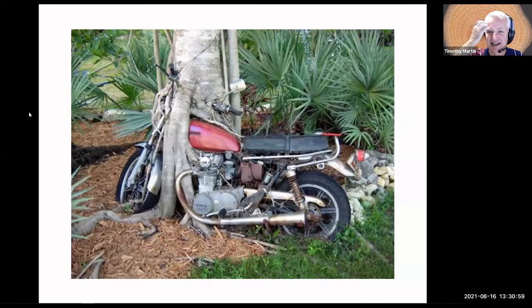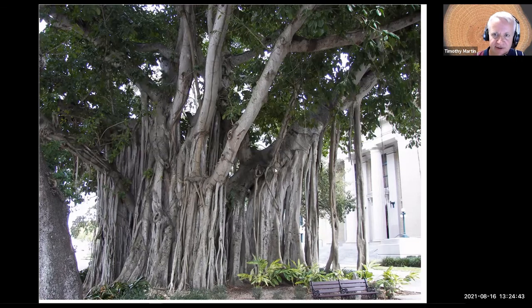This is another example of aerial roots. In this case, someone leaned a motorcycle up against a fig tree or something, and that tree actually grew aerial roots around the motorcycle and then into the ground. So sort of an extreme example of aerial roots there. We'll talk really briefly about coarse roots and fine roots. So we'll go back to the notes.